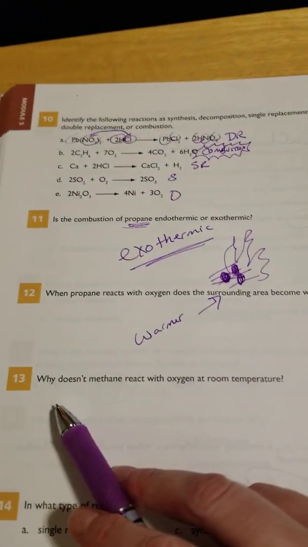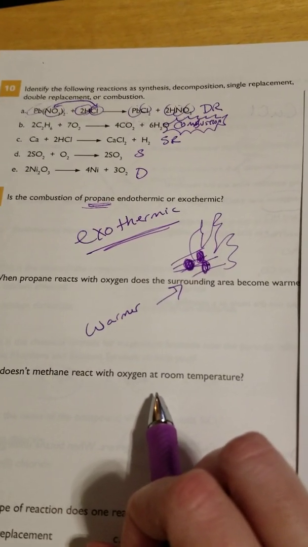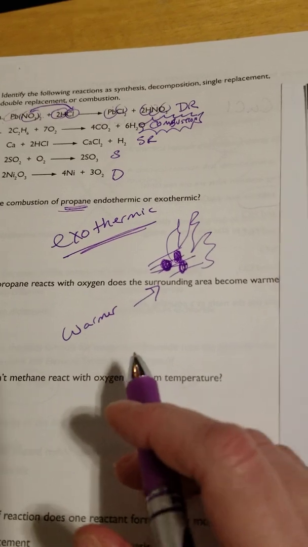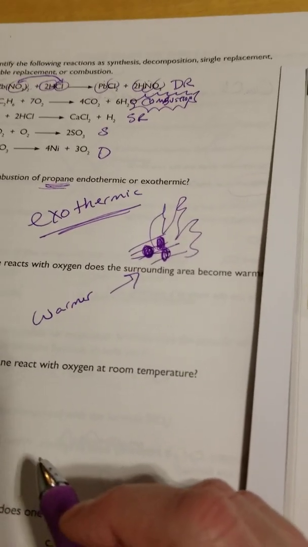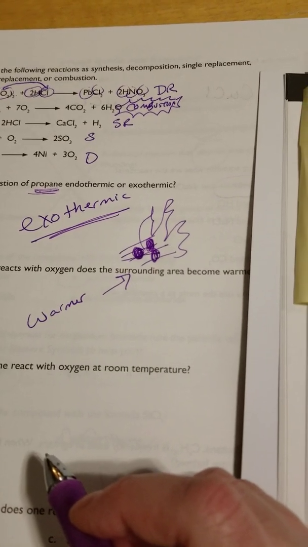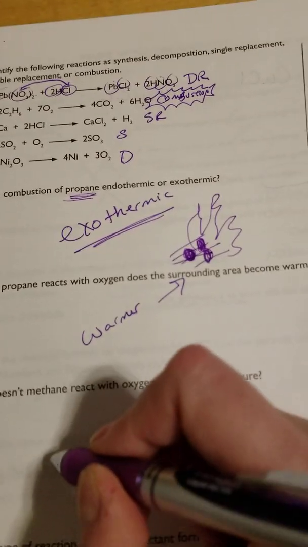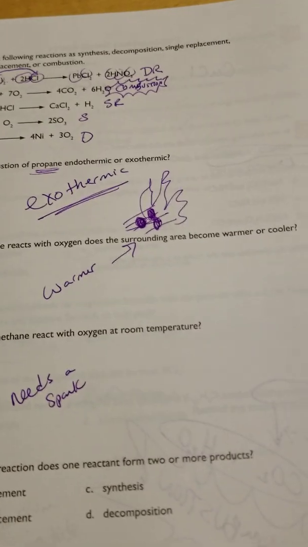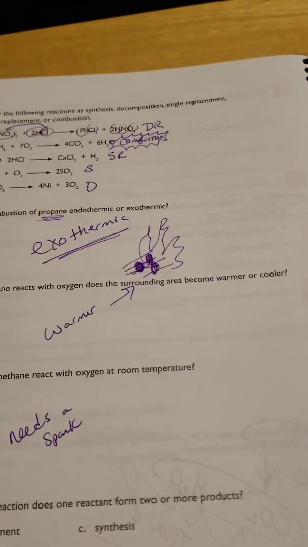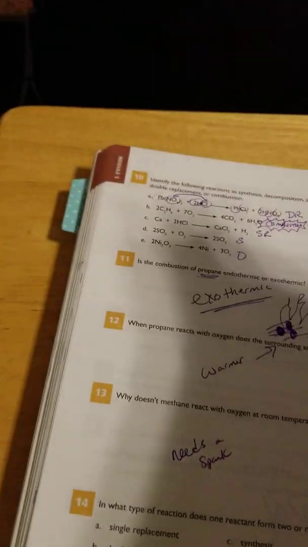Okay. Why doesn't methane react with oxygen at room temperature? It says at room temperature, the collisions between methane molecules and oxygen molecules are not energetic enough to start a reaction. It takes the energy of a spark to do that. So it says it needs a spark, which is probably related to it. What did we call it? That energy that it requires, activation energy. That's probably what that is.